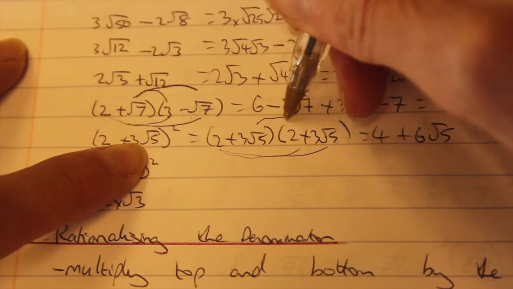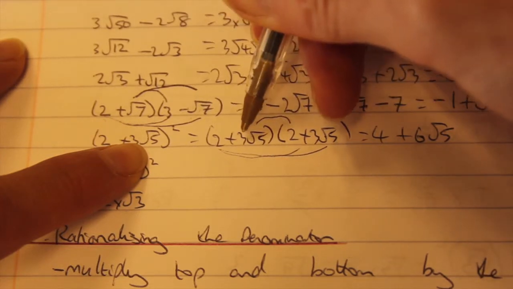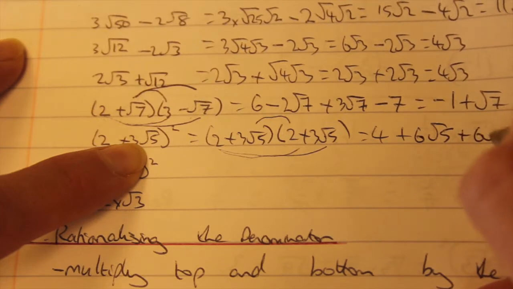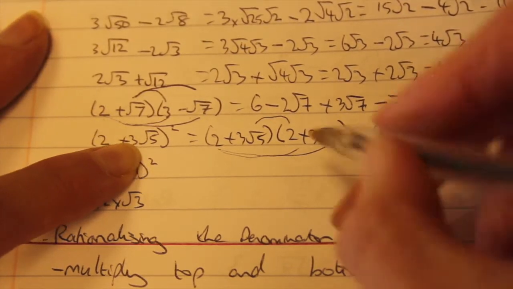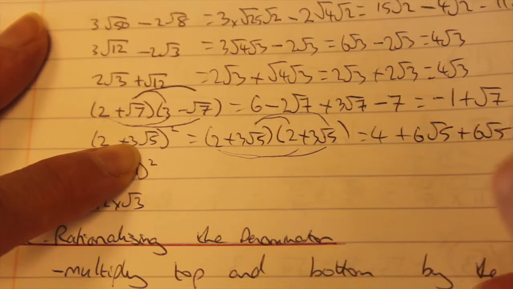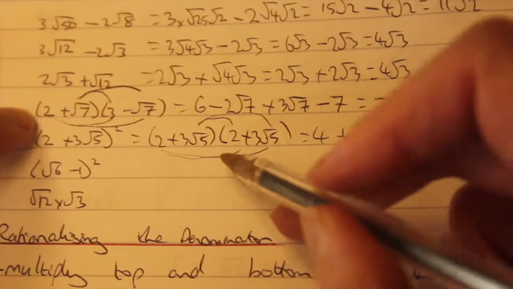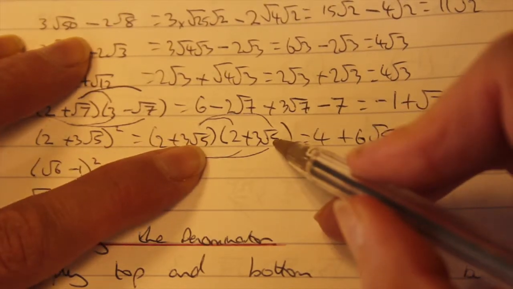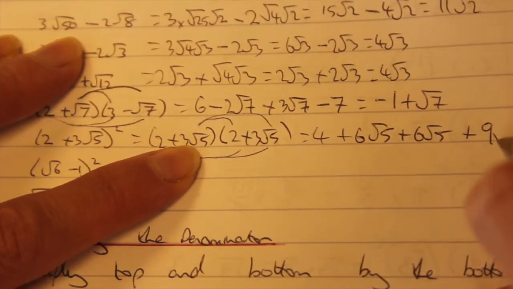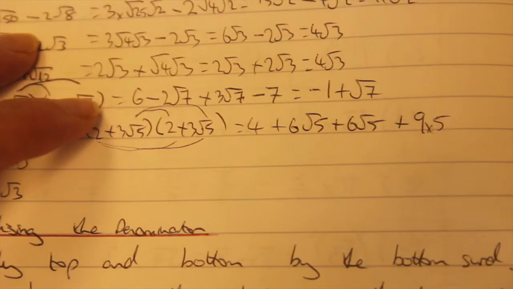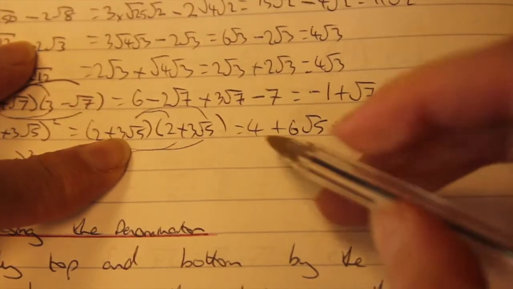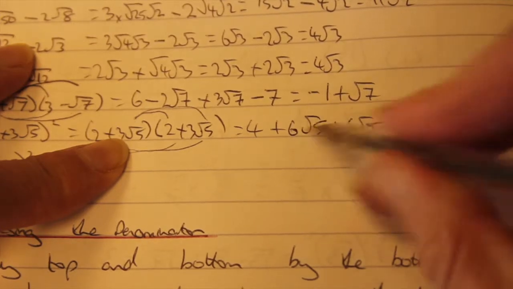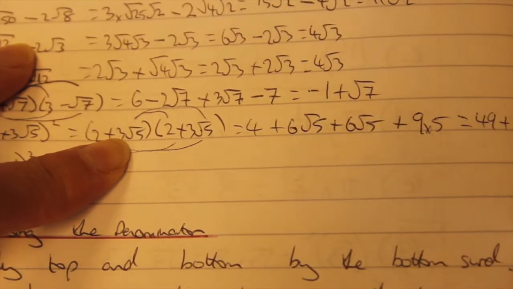Now doing these two terms, so the sign is positive, the number 6 and the root 5, so it's positive 6 root 5, and the last two terms, the sign is positive. Now just be careful here, the number is 9 and the root becomes root 25, which is 5. So tidying that up, 4 add 45 is 49, add 12 root 5.